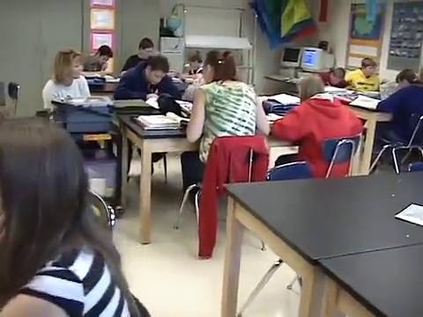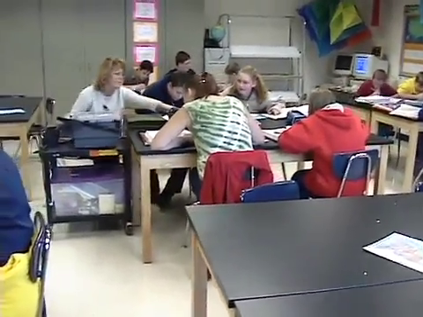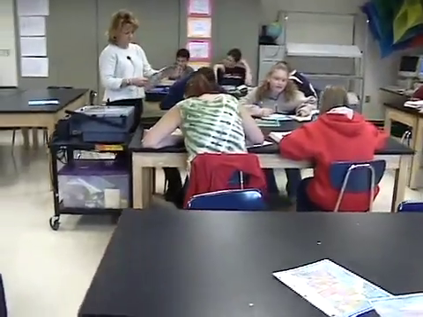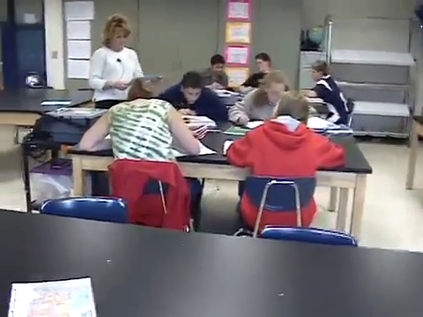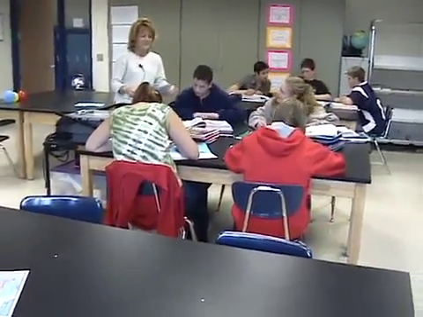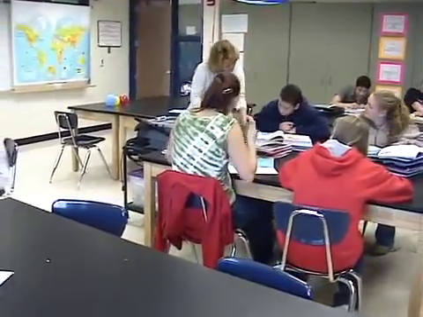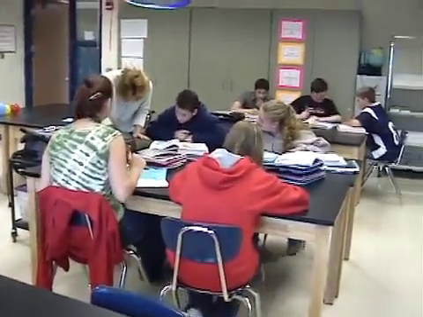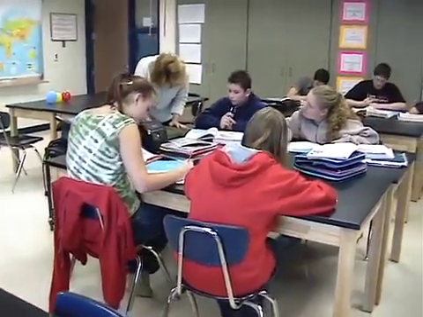It's not on your plastic map. It's out in the ocean. The name is out in the ocean, but the little dot is actually on land. There's no dot. You're right. There is no dot.